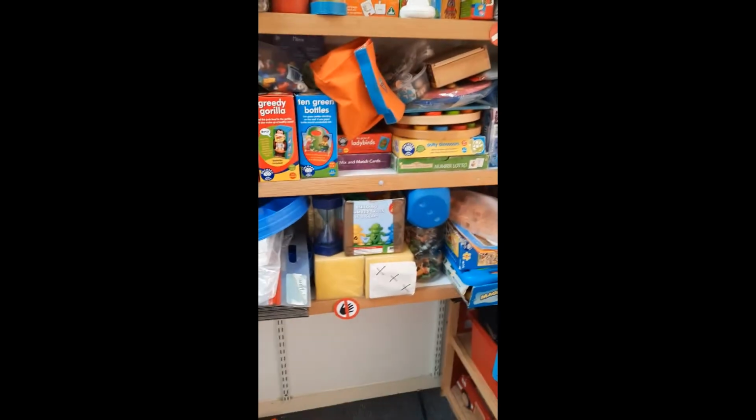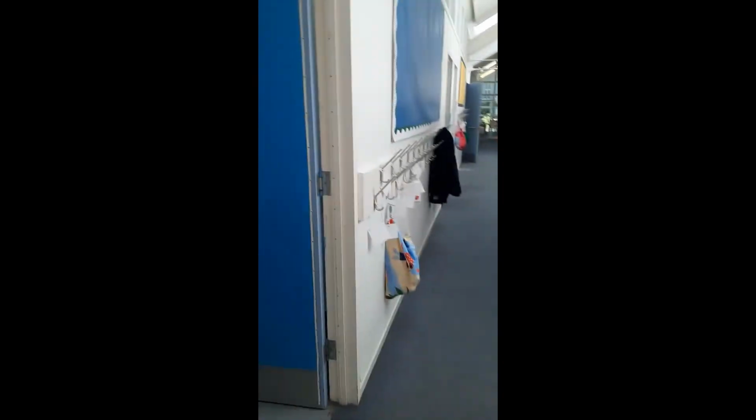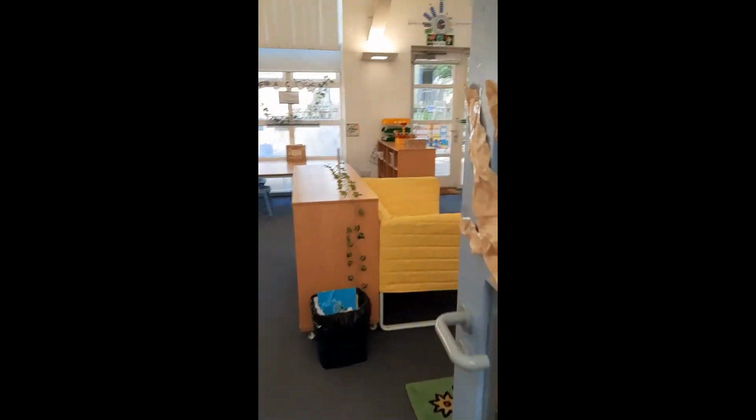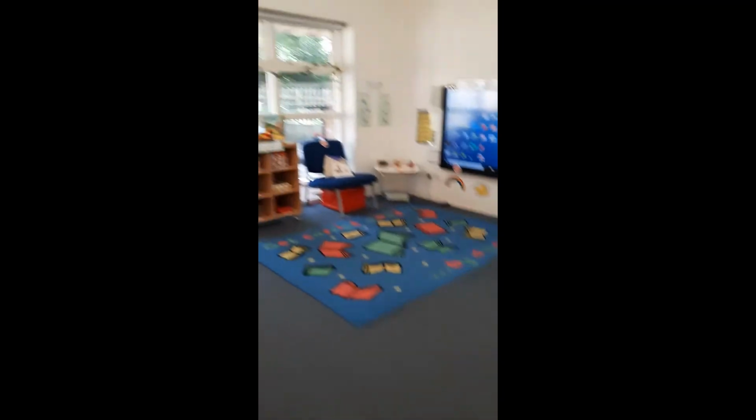You can look at them and you can ask a grown-up to get something for you, but please don't touch them because there's a lot of things on there. Okay, that is our classroom. Should we take a look at the outside? So this door will be open all the time as well.